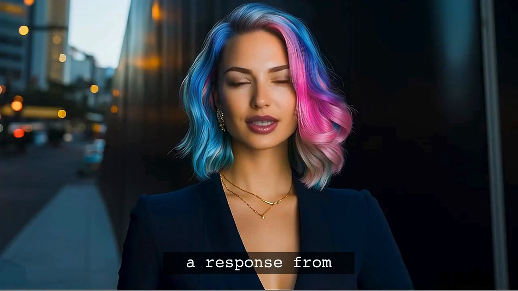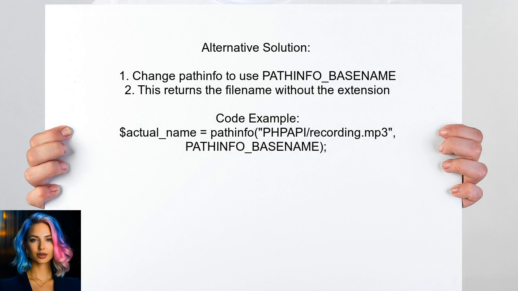Now, let's see a response from a different user. An alternative solution suggests that the issue lies in the first line of your script. Instead of using pathinfo to get the file name, which includes the extension, you should use pathinfo base name. This will give you just the file name without the extension, preventing the concatenation problem.